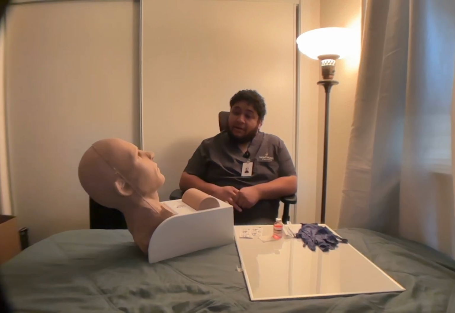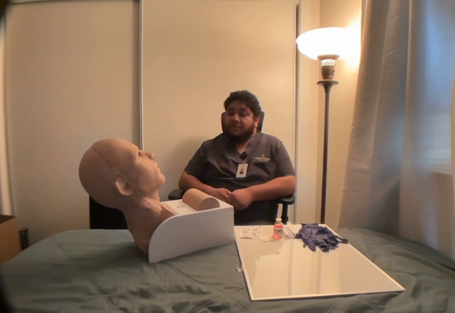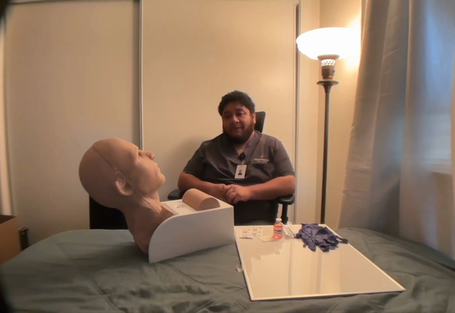So today, your doctor has ordered an intramuscular injection of morphine sulfate. What is morphine, you ask? Morphine is an opioid analgesic. It helps manage moderate to severe pain by interrupting the pain signals to your brain. Okay?